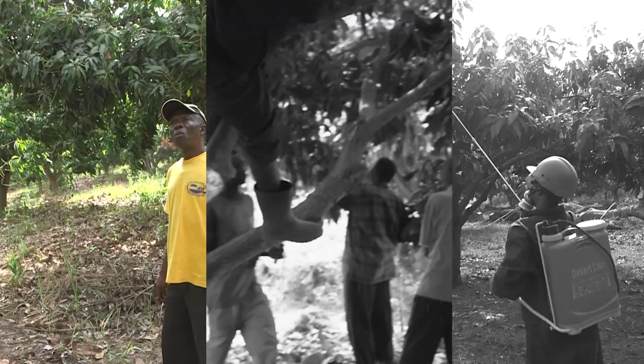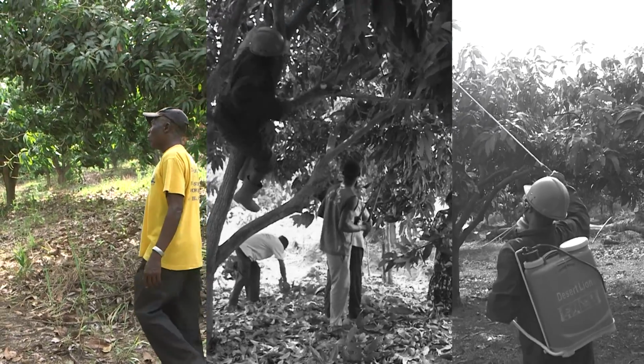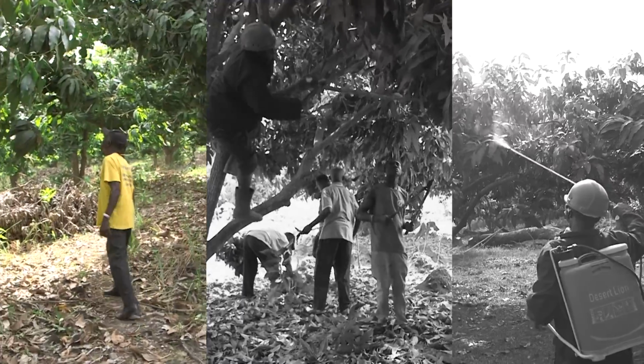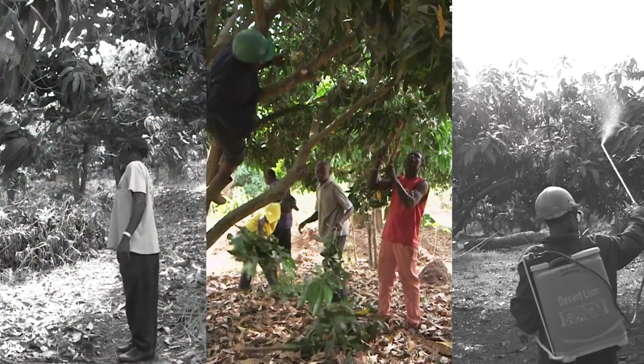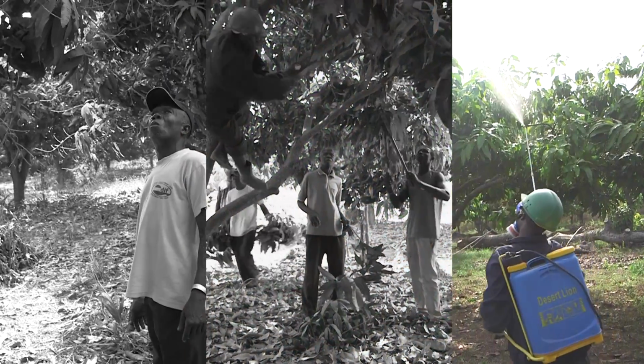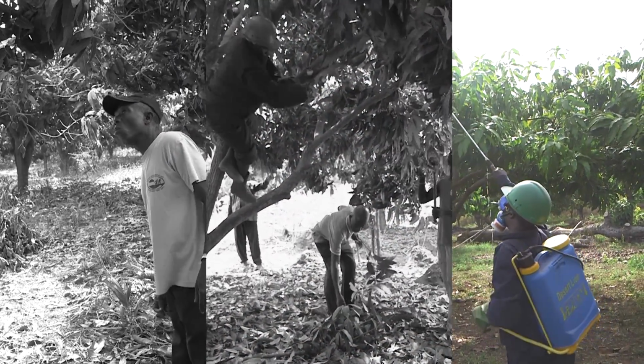Third, there are basically 3 steps involved in your control routine. First step, inspect your orchard regularly. Second step, remove all infected material. Third step, spray alternating contact and systemic fungicides every 3 to 4 weeks.